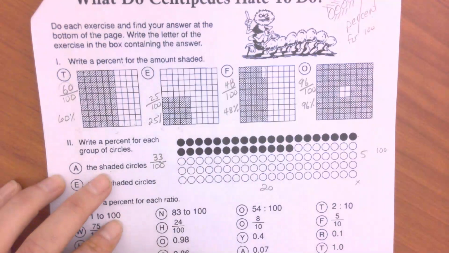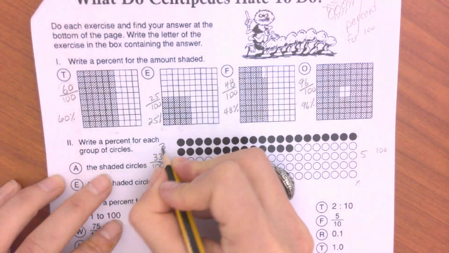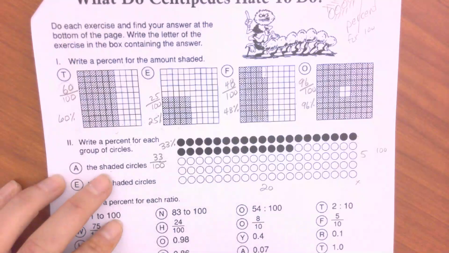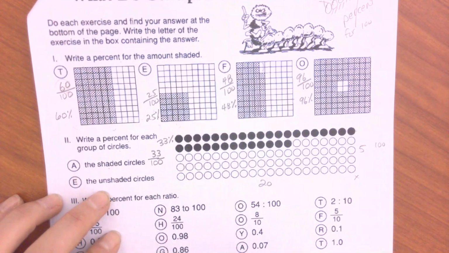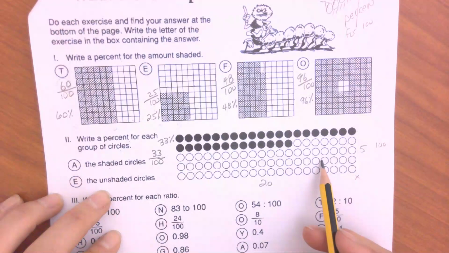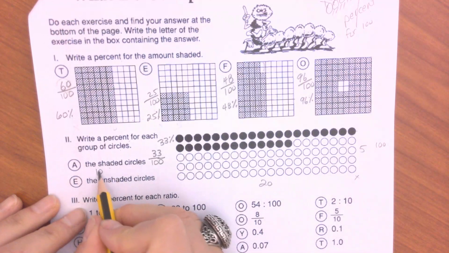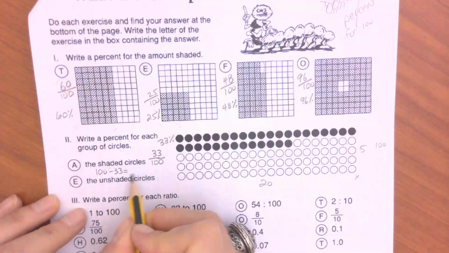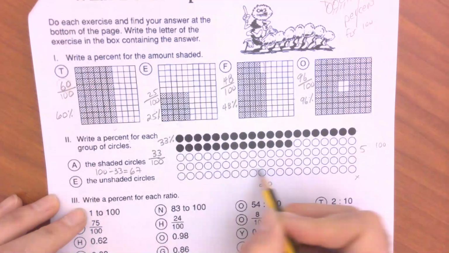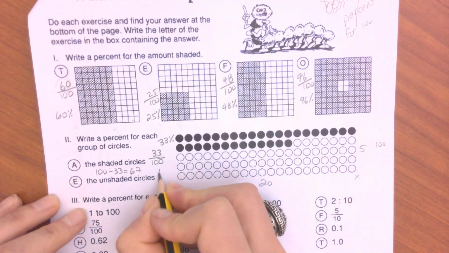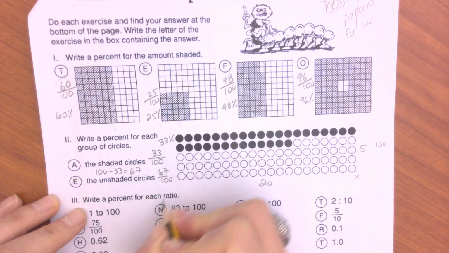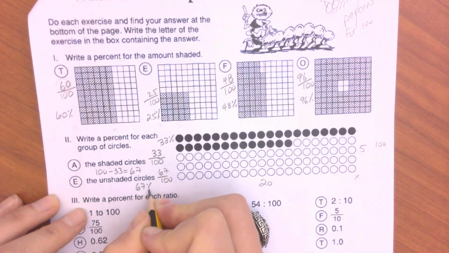So 33 out of 100 are shaded, which means it's 33%. How many are unshaded? Well, I don't want to count them all. I could just go 100 minus 33. How much is that? 67. So here, 67 are unshaded. So 67 out of 100 are unshaded. So 67% are unshaded.